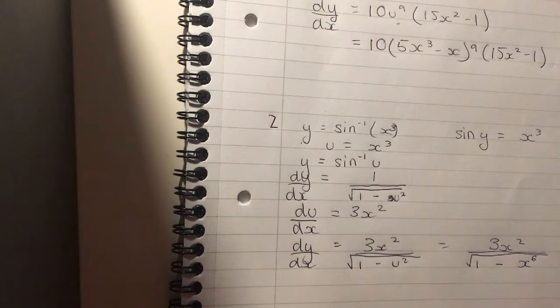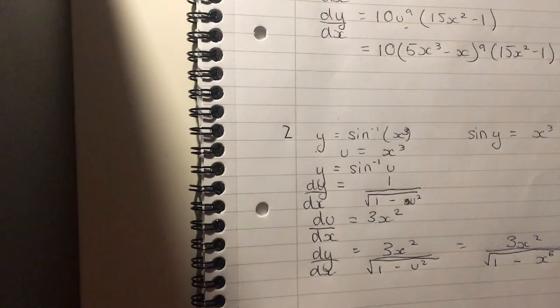So just be knowledgeable about that kind of area. It's quite annoying for me, but yeah, that's pretty much the chain rule.